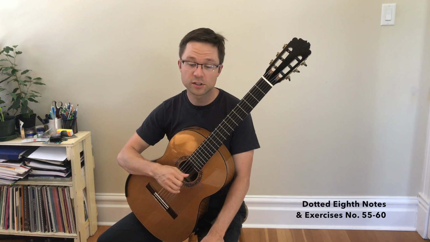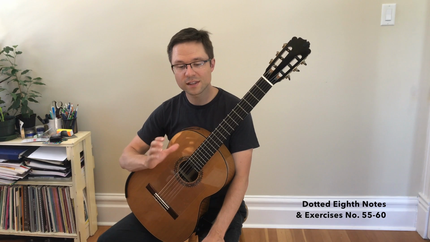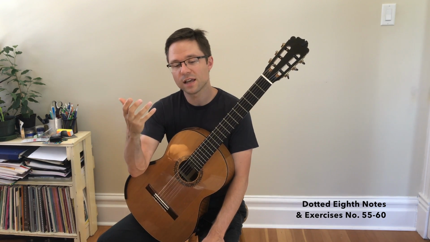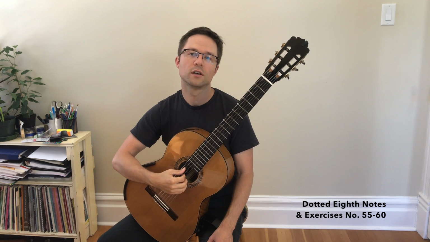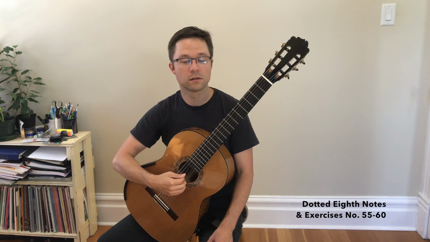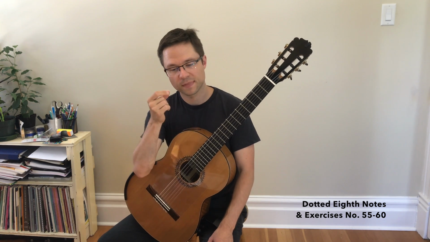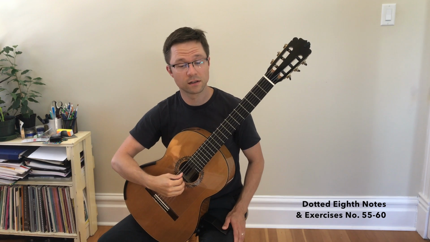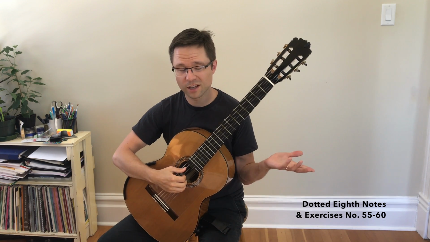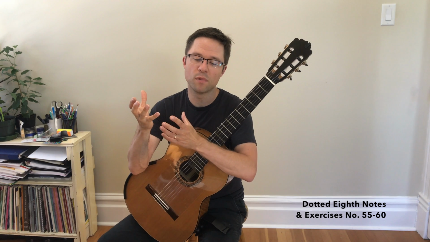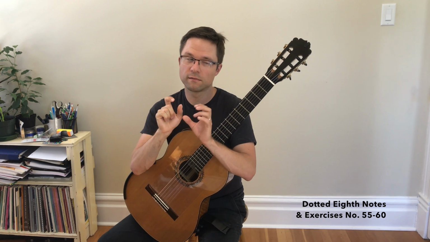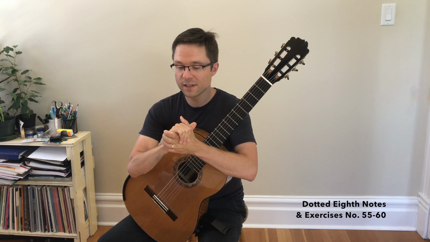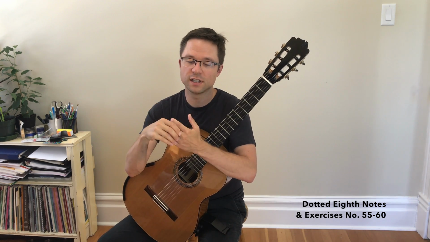Number 55. Dotted eighth notes. Notice that this is just a smaller division of dotted quarter notes, or in other words, they feel the same. So a dotted quarter note could sound like Deck the Halls. A dotted eighth note, followed by a 16th, can sound exactly the same. They function in the same way, but of course they're either faster or slower depending on the time signature. So this said, let's just get a feel for it in number 55.